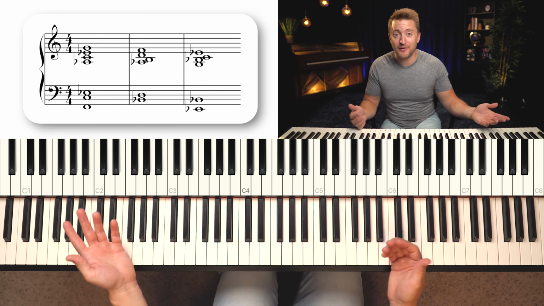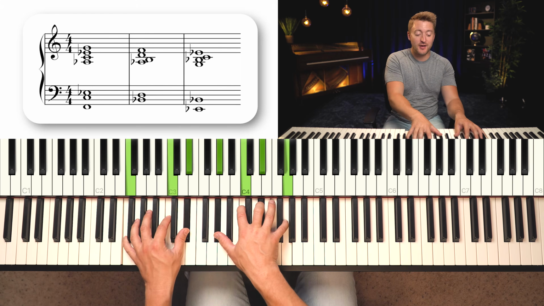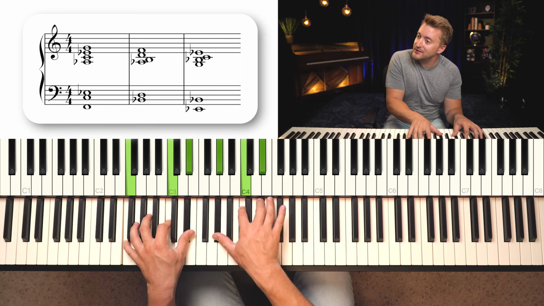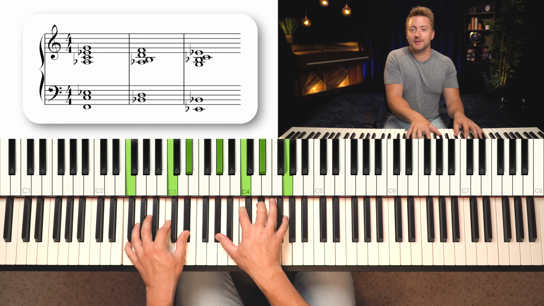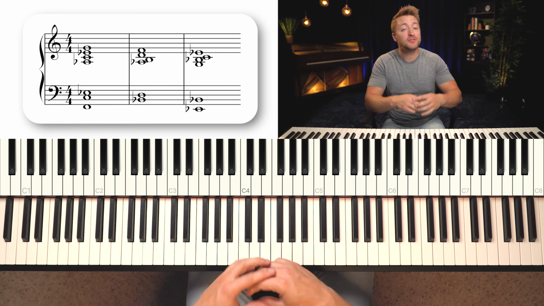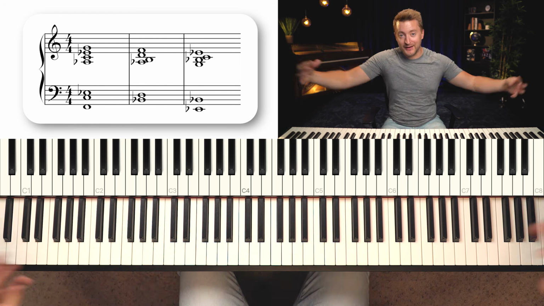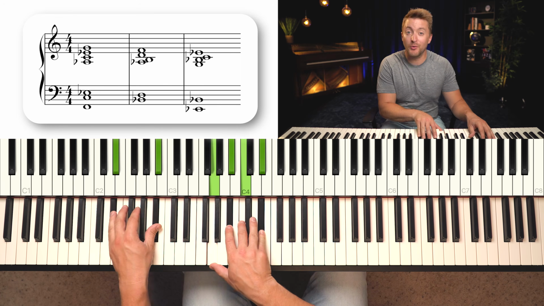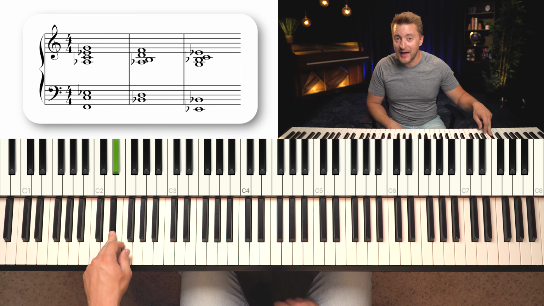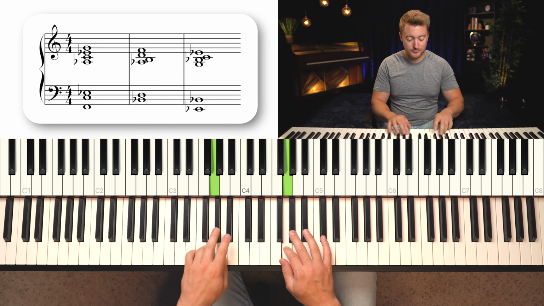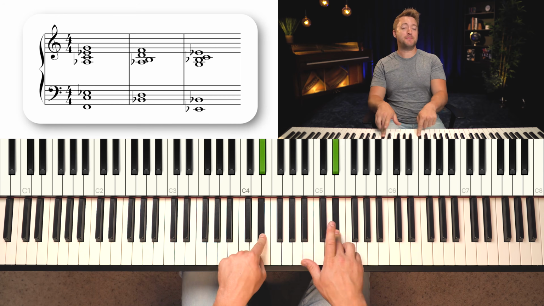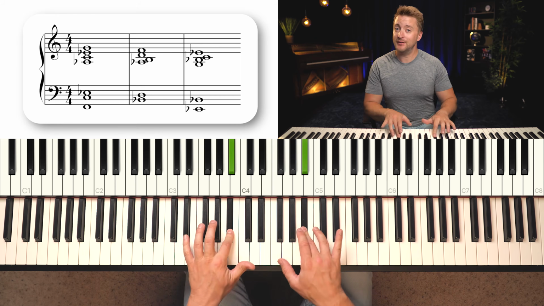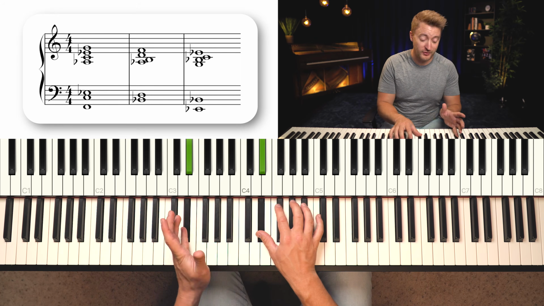Now, within that 2-5-1, can I take this chord and say, oh, well, it's 1, 5, flat 7, there's a flat 3, and a 9? Yeah, I can absolutely do that. But we're thinking one level outside of that. And we're just saying the 2 chord, the 5 chord, and the 1 chord. The 1, of course, in this case, was E flat. So if we take the E flat major scale, we know that the 2 is F, the 5 is B flat, and the 1, of course, is E flat.